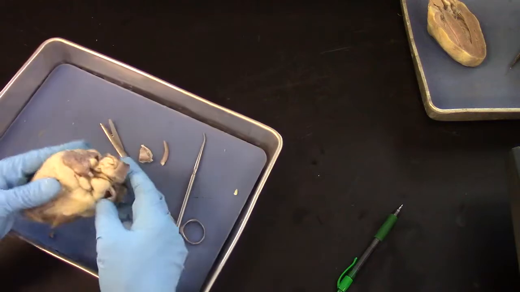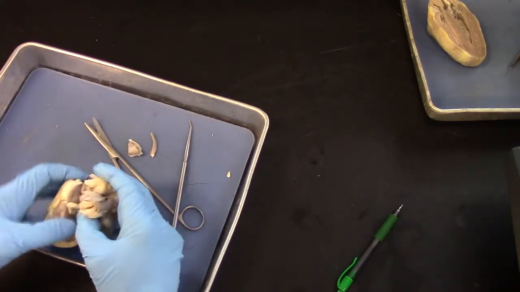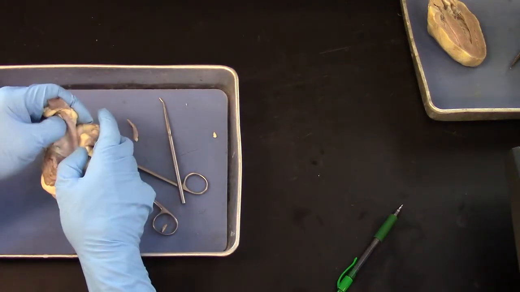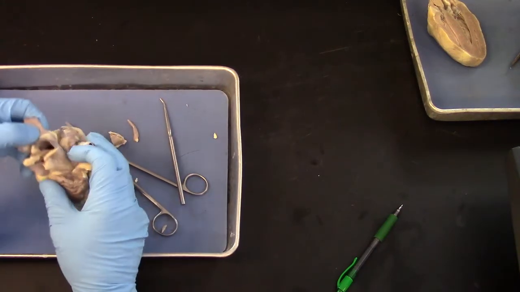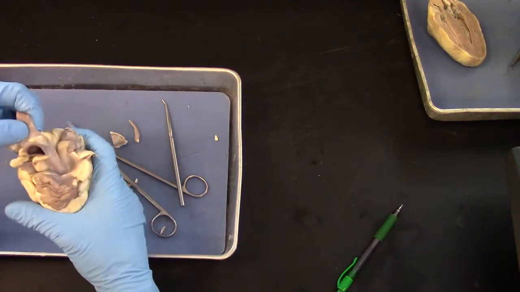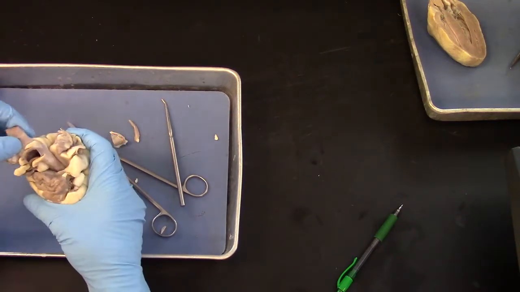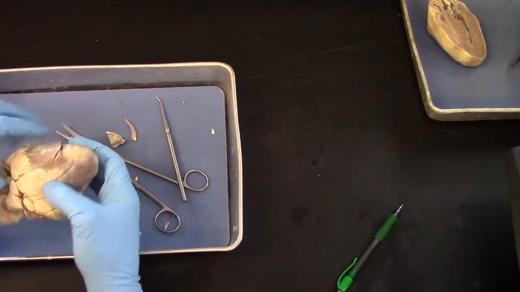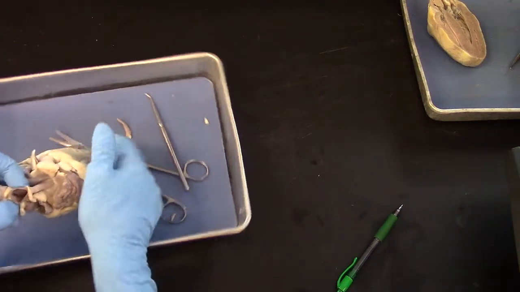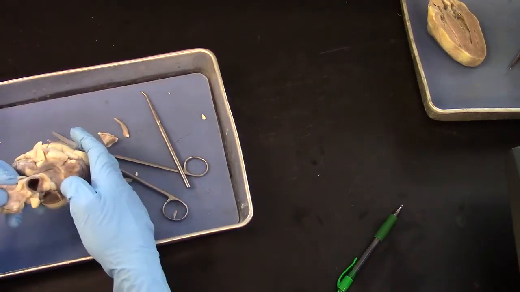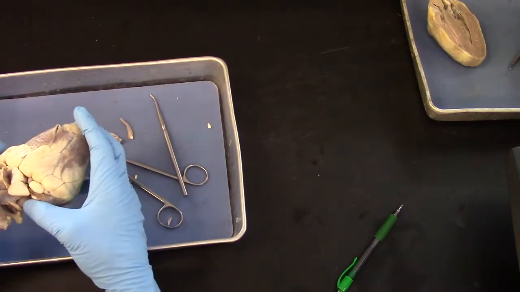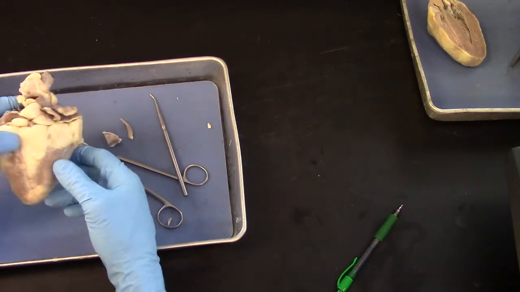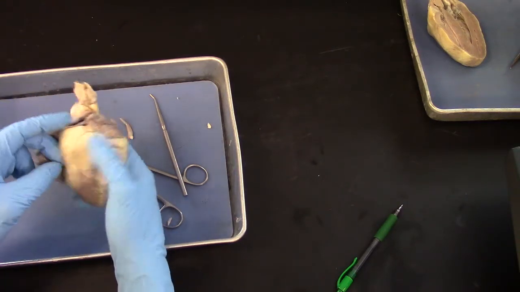So we did the right side. To do the left side, it's a little bit trickier because the aorta is coming right out of the middle of the heart. Most of the heart is left ventricle. So there's the aorta, and what I'm going to attempt to do is to cut straight down through the aorta like I did with the pulmonary trunk and open up the left ventricle. There's my septum.